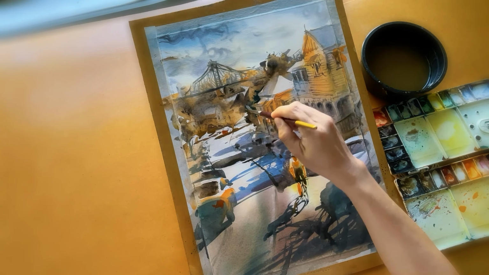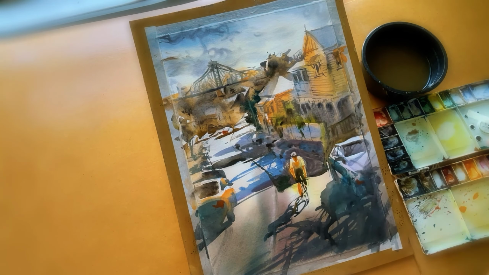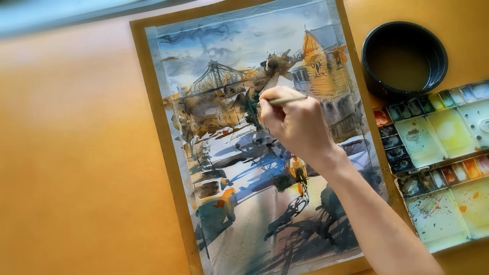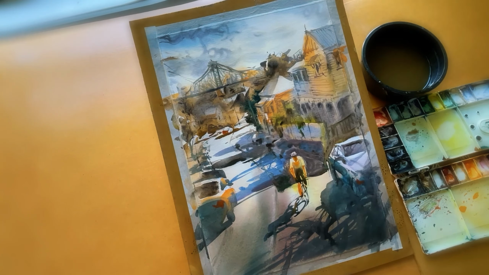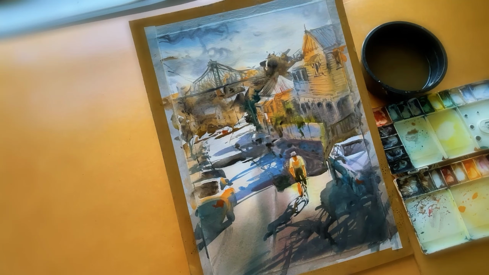Sunstruck window glints on the Queenslander house. Edge highlights on cars catching the afternoon light. Small white sparks along the bridge cables. These whites are not corrections. They are the light itself.